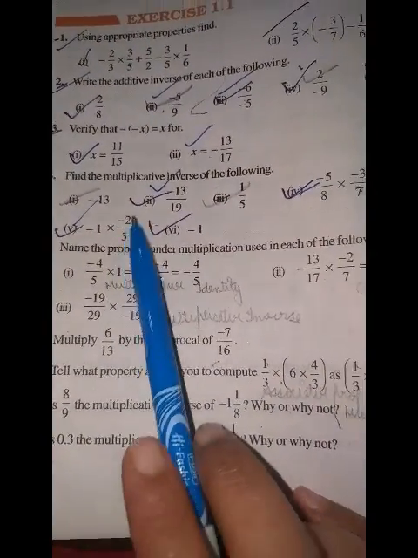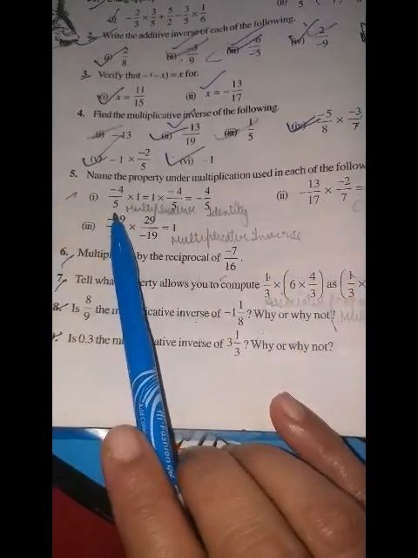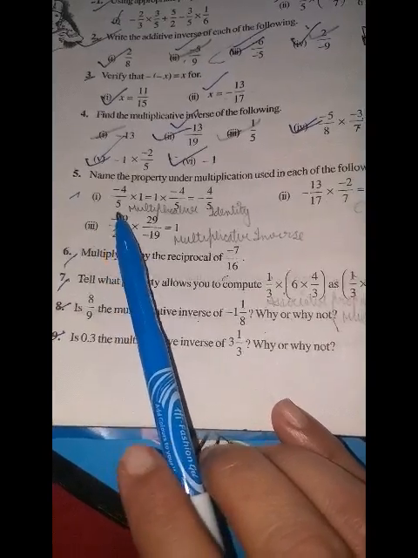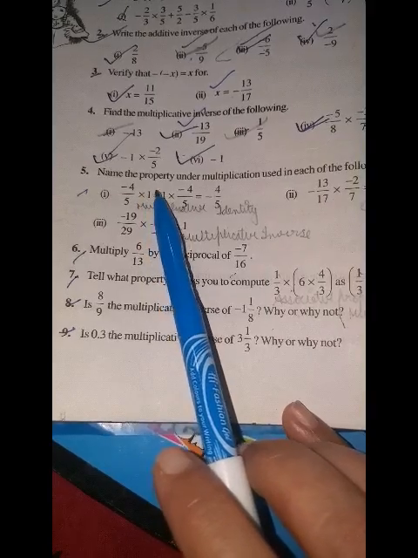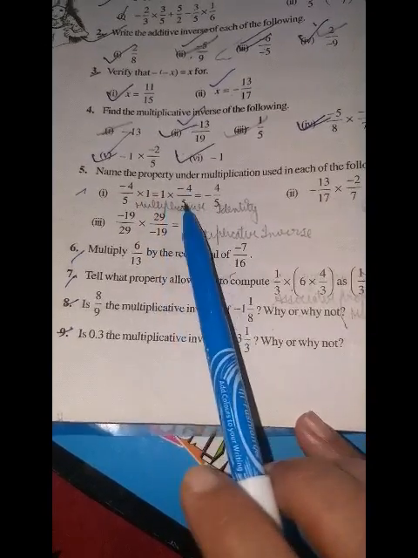Now we have to focus on question number 5. Name the property under multiplication used in each of the following. In this question you have to tell the property used in it. You can see here minus 4 by 5 multiplied by 1 is equal to 1 multiplied by minus 4 by 5 is equal to minus 4 by 5.